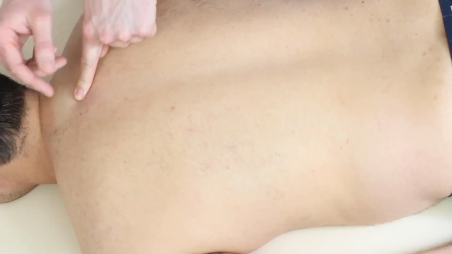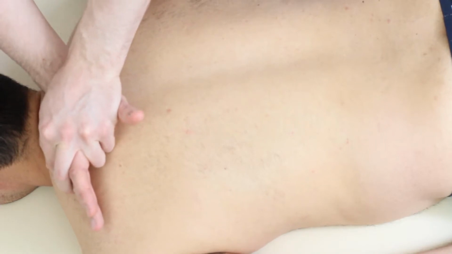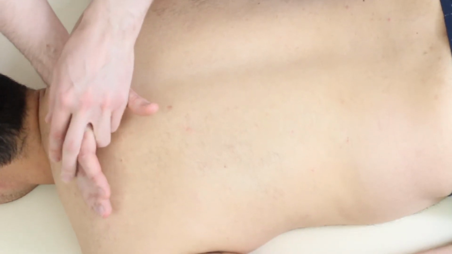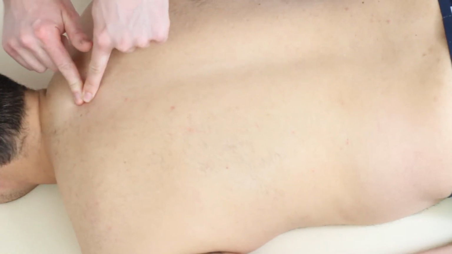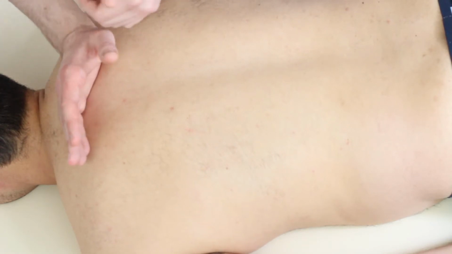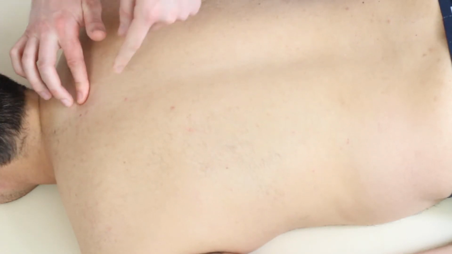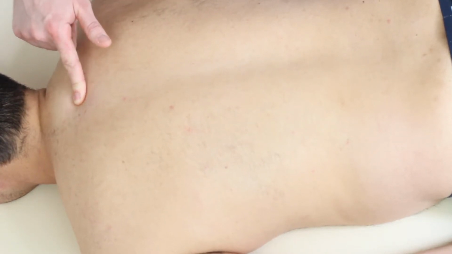From there, I then move a thumb width out and put my pisiform there and perform exactly the same PA. So now it's a unilateral PA, and this is going to be on the T2 transverse process. I come back from my T1 to come to the other side. So now I'm on the right side, and I perform my PA here. And this is going to be our T2 transverse process glide.